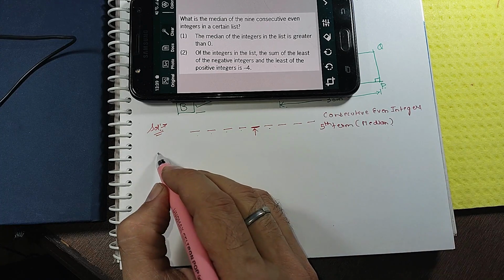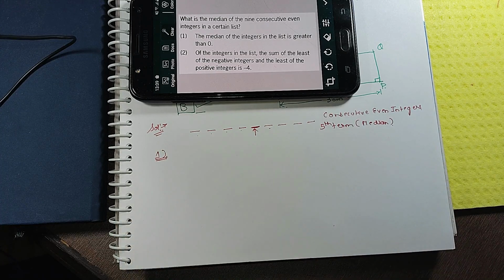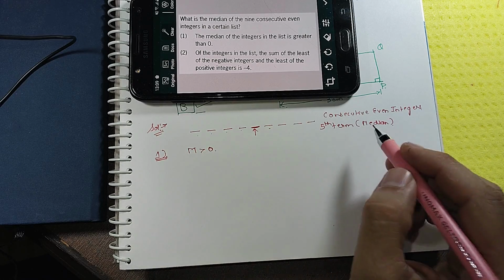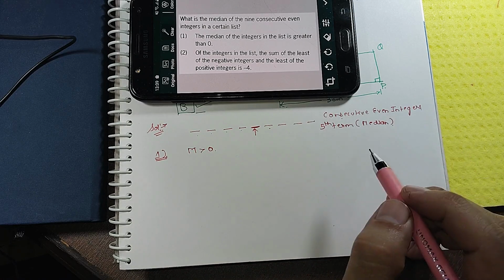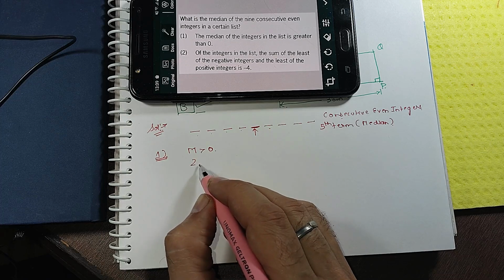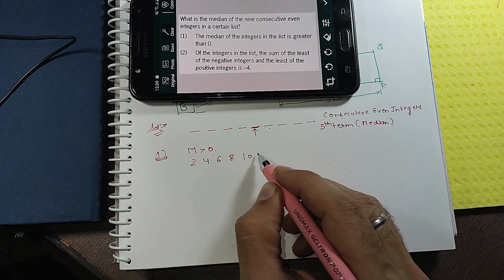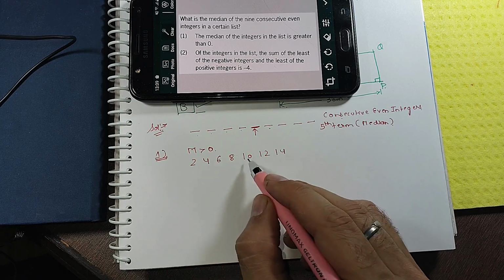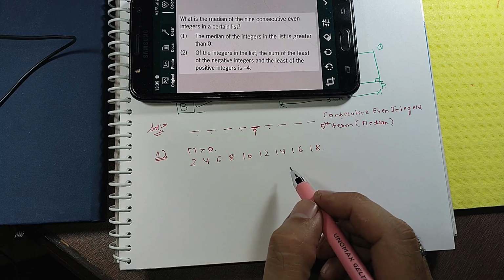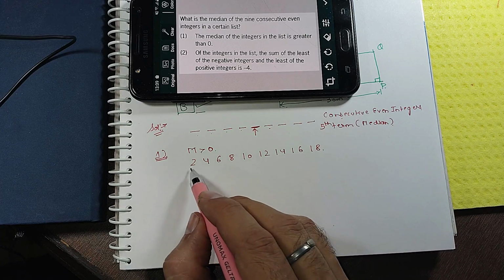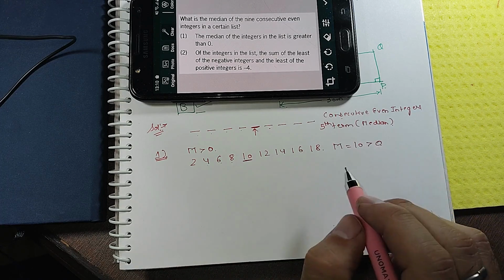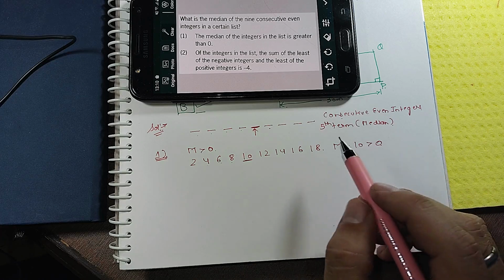Right? Now moving to statement 1. The median of the integers in the list is greater than 0. So we have to keep the condition that these are consecutive even integers. Let us try to build a list: 2, 4, 6, 8, 10, 12, 14, 16 and 18. Right? These are all consecutive even integers, and the median will be the fifth term, so the median is 10, which is greater than 0. So statement 1 is satisfied.